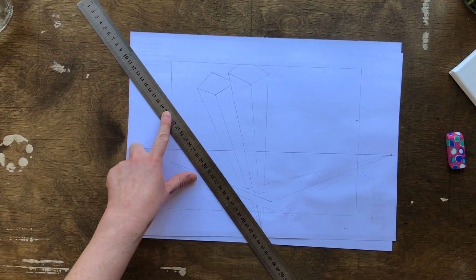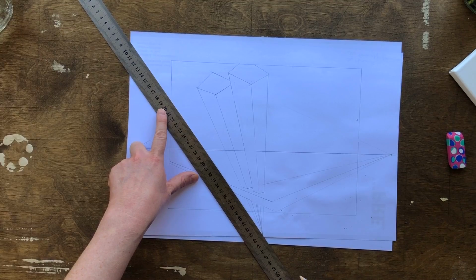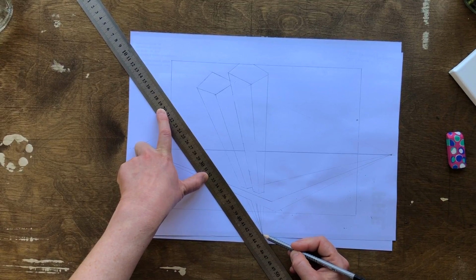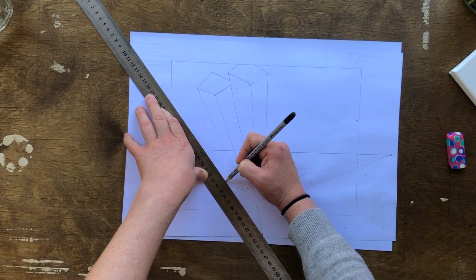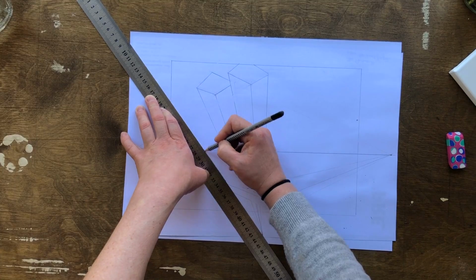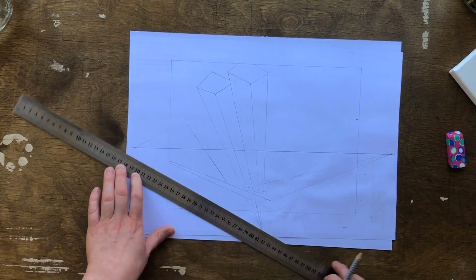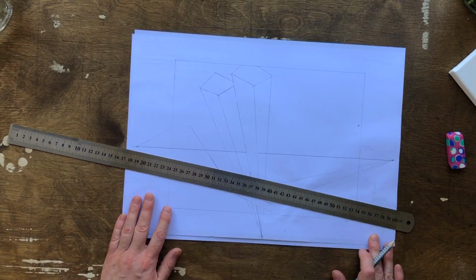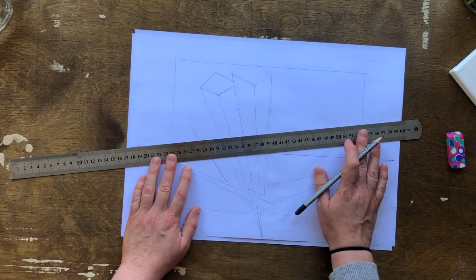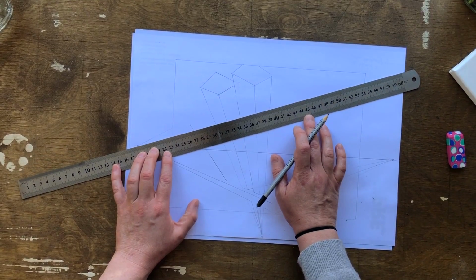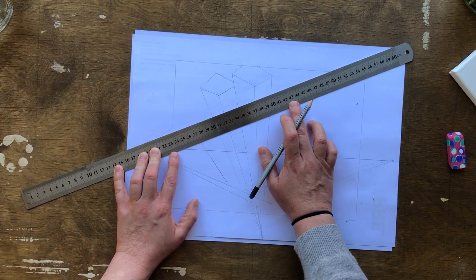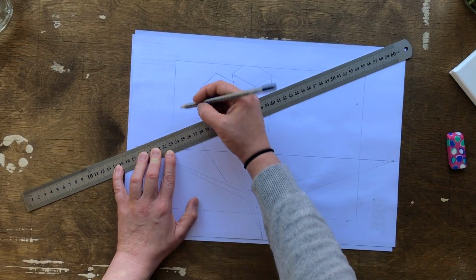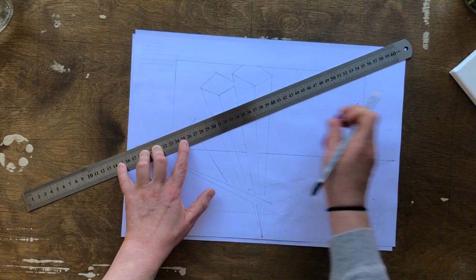Okay, this is a quite extreme 3-point perspective piece because the vanishing point is so close. So every building that you draw is going to come out quite quickly from the piece. Let's try the top of that roof of this one now. Oops.